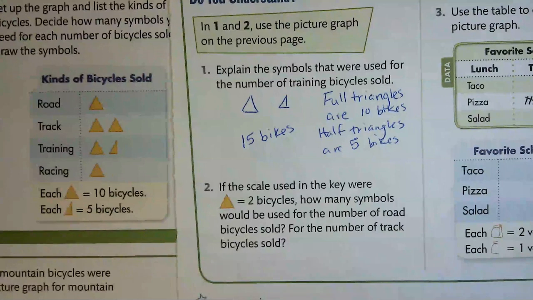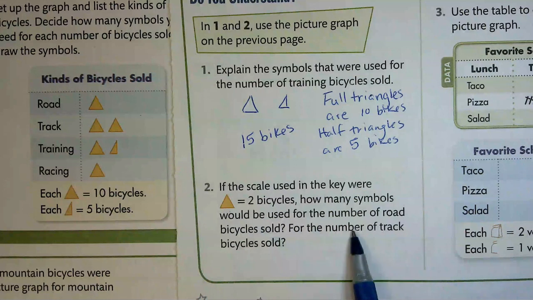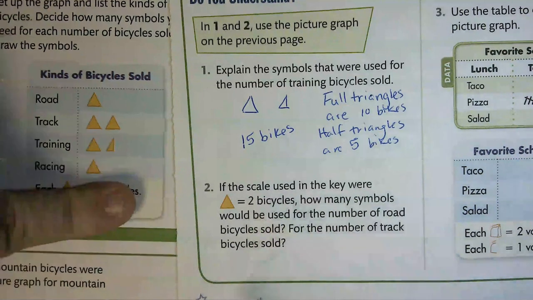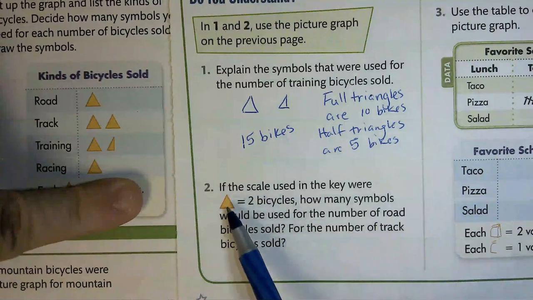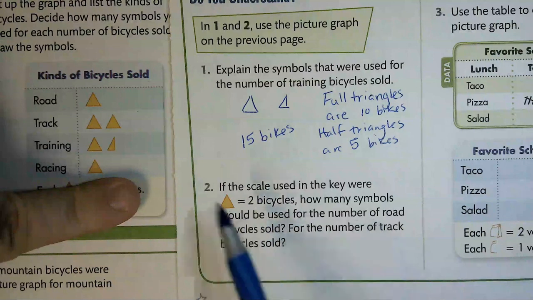It says, if the scale used in the key were triangle is equal to 2 bikes, how many symbols would be used for the number of road bicycles sold? And then what about for the track bicycles? So this is asking us if we changed the key here. So we're going to change this. A full is equal to 2. All right. And we want to start off with road bicycles.